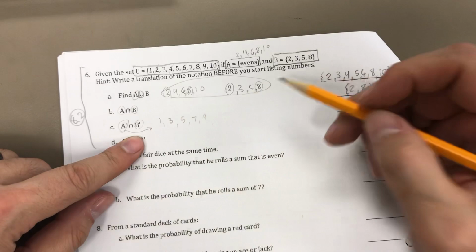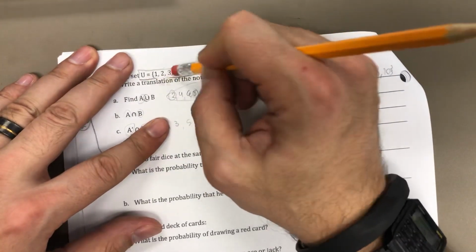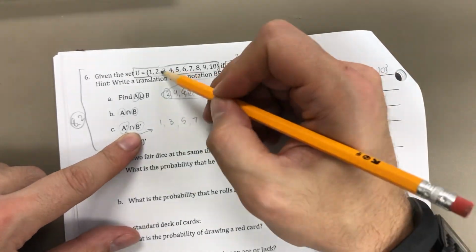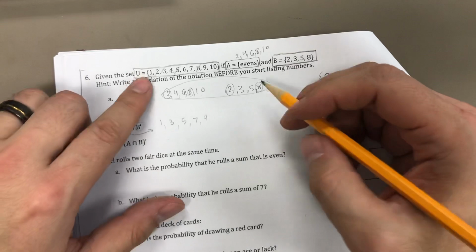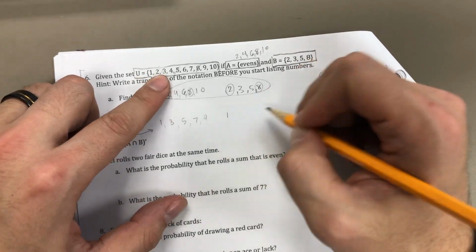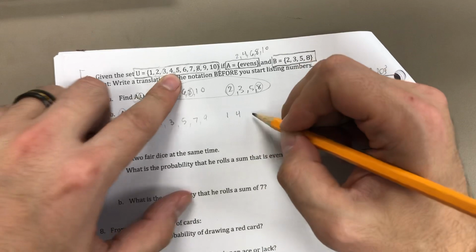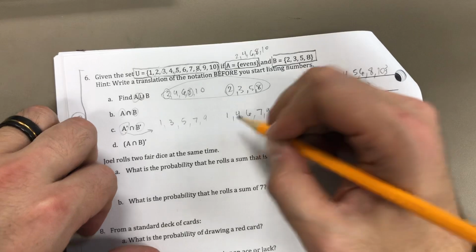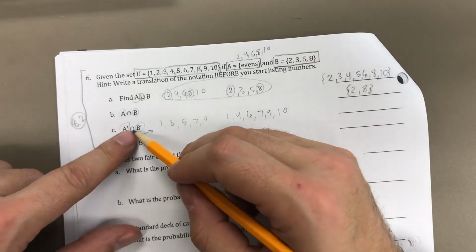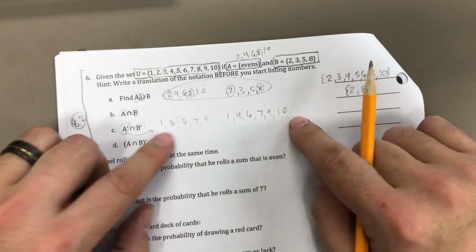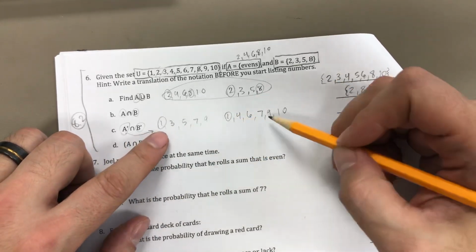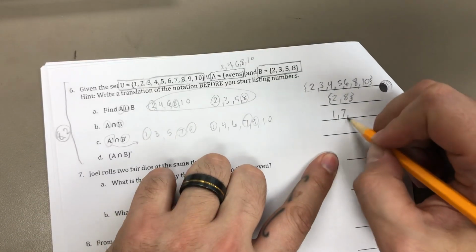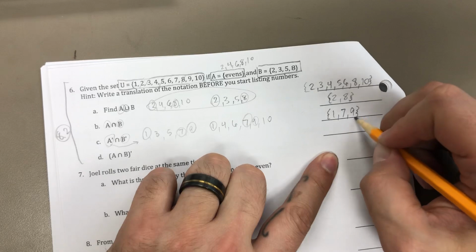And then we're doing a B complement. So if we go over to the same group of all the possible numbers, the universal set, and get rid of all the stuff that's in B, so 2 and 3 and 5 and 8, we just list off all the remaining numbers. So 1 and 4 and 6 and 7 and 9 and 10. Okay, so we've established both of these individual groups. Now we need to find their intersection, or where they overlap. So what numbers do they have in common? Looks like they have a 1 in common, and a 9 in common, and a 7 in common. So 1, 7, and 9 are the numbers that they have in common. So that's their intersection.